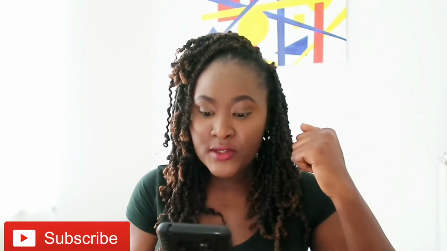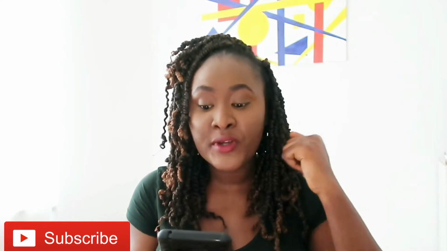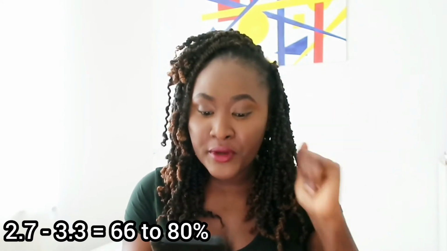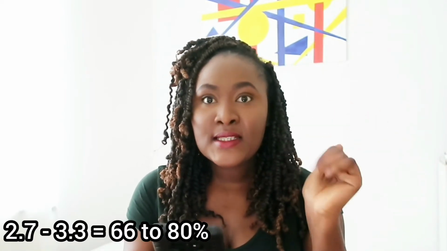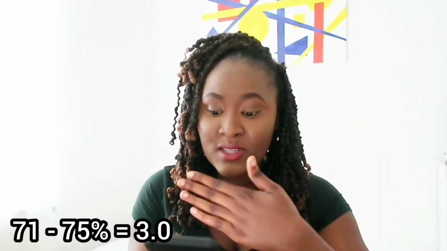Okay, the next one above that is a range of 2.7 to a 3.3. That is a 66% to an 80% grade. So a 66 to a 70 would be a 3.3, 70 to 75 would be a 3.0, and then a 76 to 80 would be a 2.7.